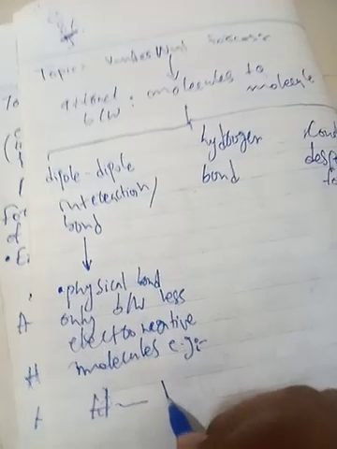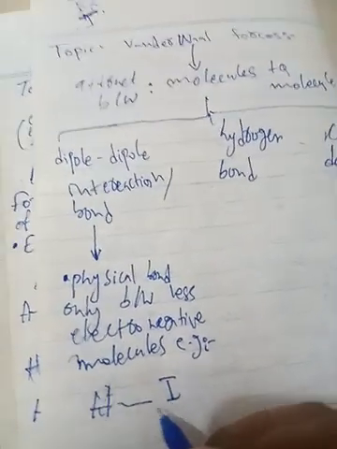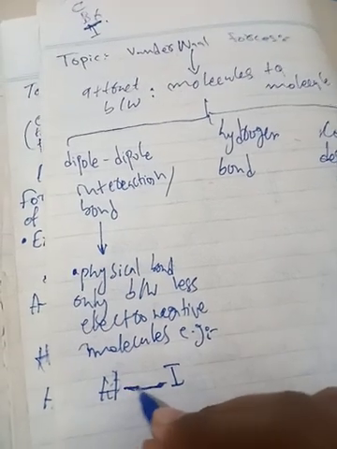There are a lot. Let's look at the example of HI. For example, they are in a bond.